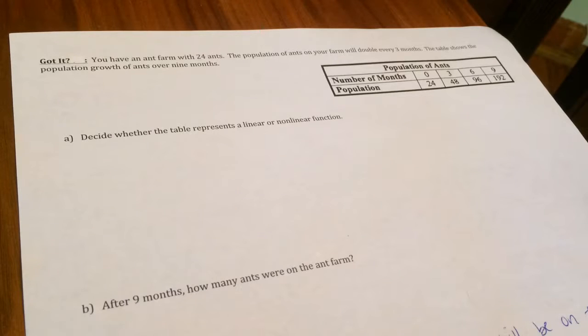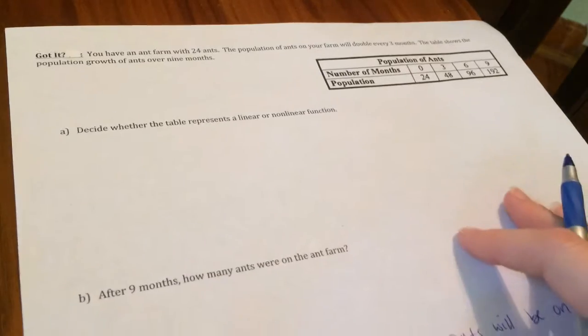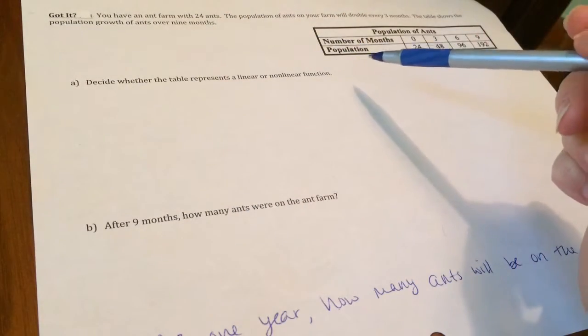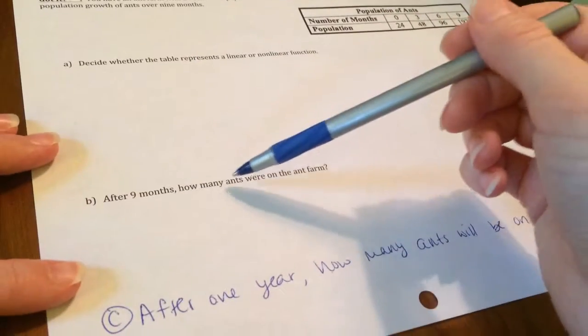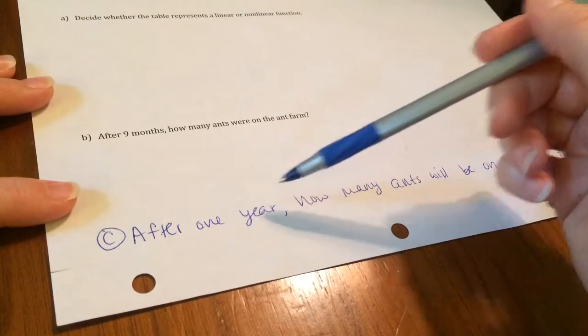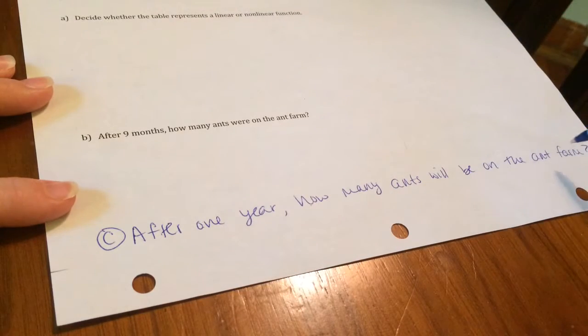The Got It says you have an ant farm with 24 ants. The population of ants on your farm will double every 3 months. The table shows the population growth of ants over 9 months. There's 3 questions. Decide whether the table represents a linear or nonlinear function. After 9 months, how many ants were on the ant farm? And then after 1 year, how many ants will be on the ant farm?